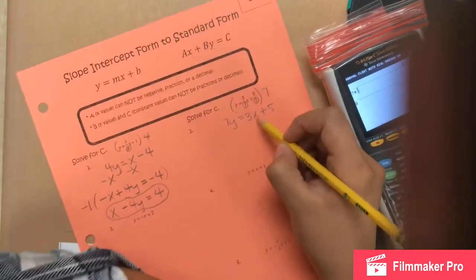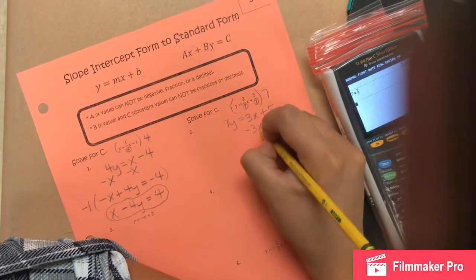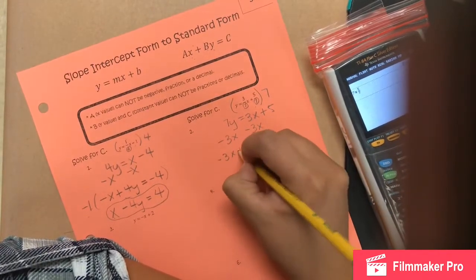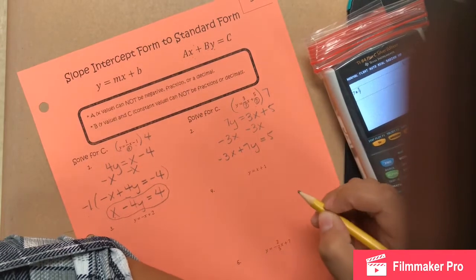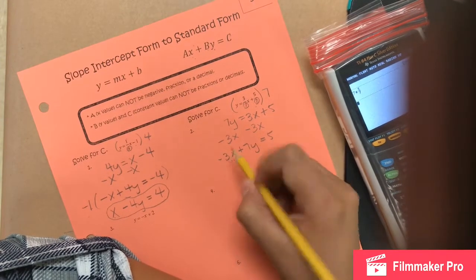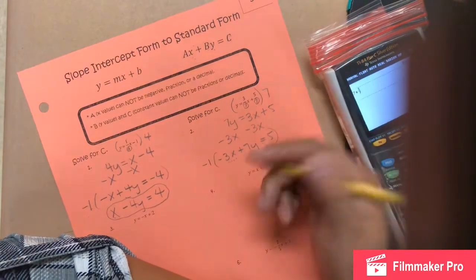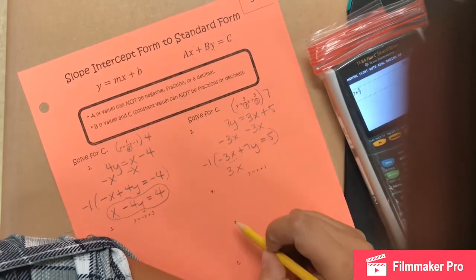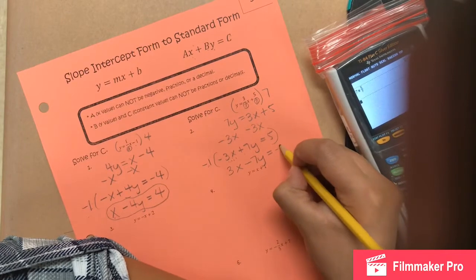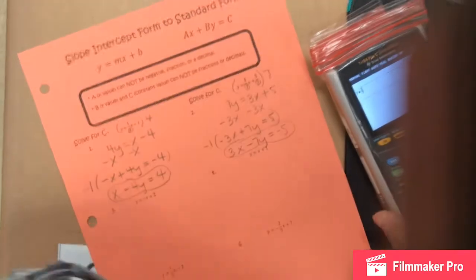Now I want to move the x to the other side because I need my x and y to be together. So the opposite of positive 3x is to subtract 3x. Again, we want x to come before y, so it's going to be -3x plus 7y equals 5. And then my last and final step is to make sure that x is positive. Since x is negative, we are going to change all of the signs, which is the same thing as multiplying by -1. -1 times -3 is positive 3x. -1 times positive 7 is -7y. And -1 times 5 is -5. And this is my final answer. No fractions, and x is positive.